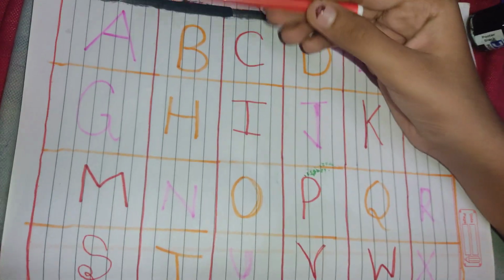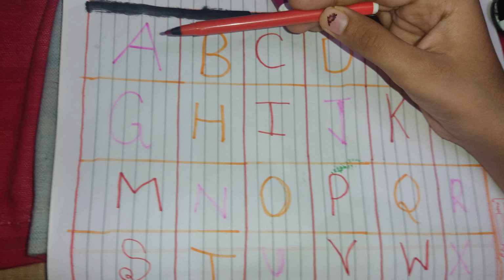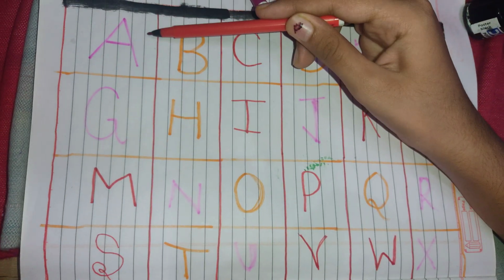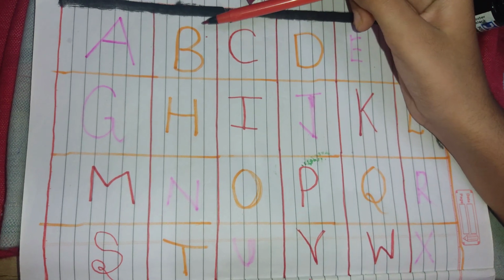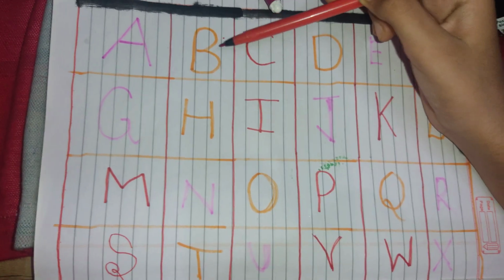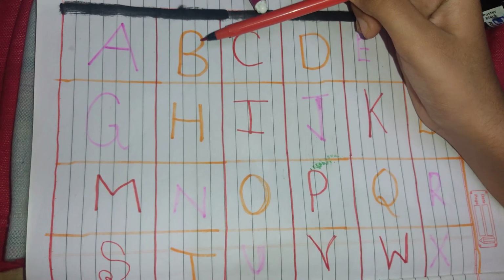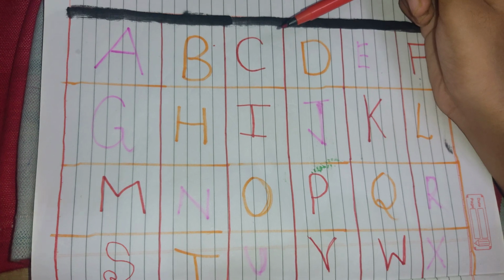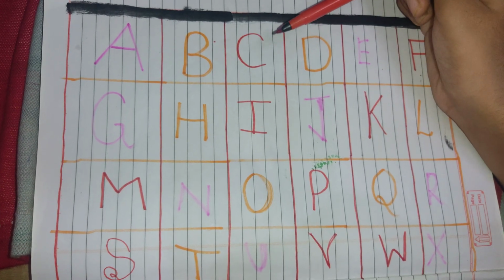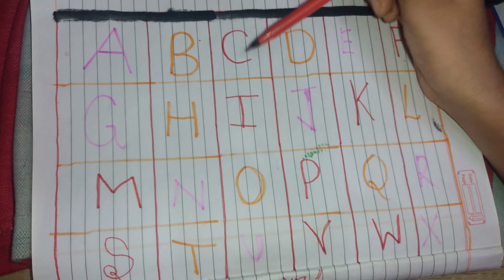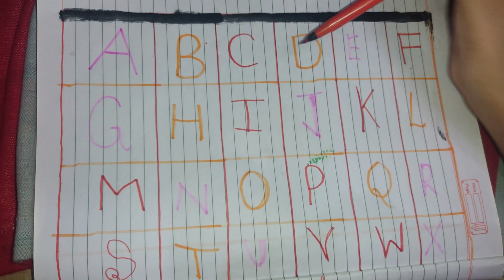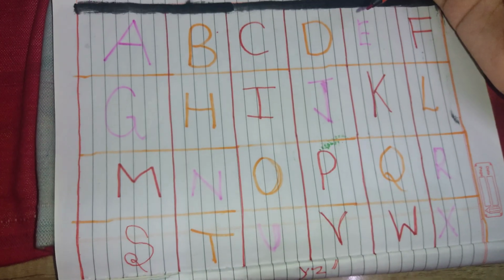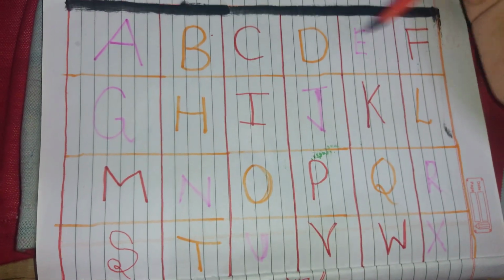So repeat with me. A. A for apple. A for ant. Pink color. B. B for banana. B for box. Orange color. C. C for cat. C for cow. Red color. D. D for dog. D for duck. Orange color.